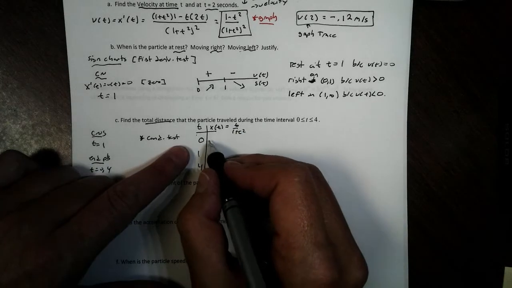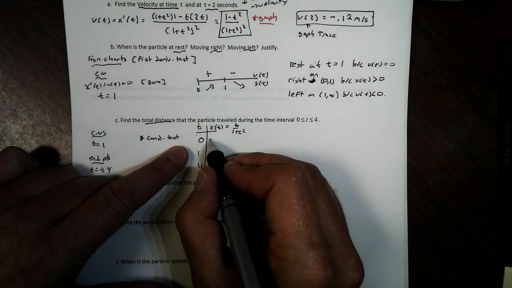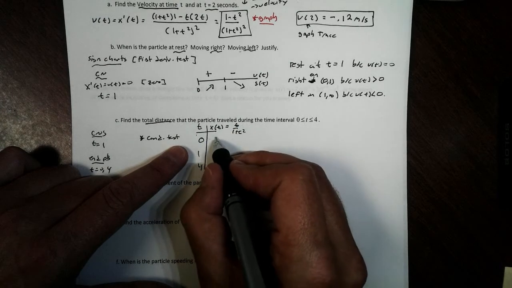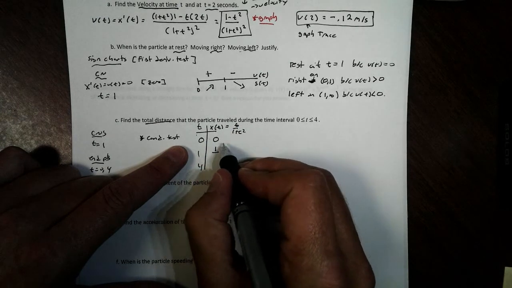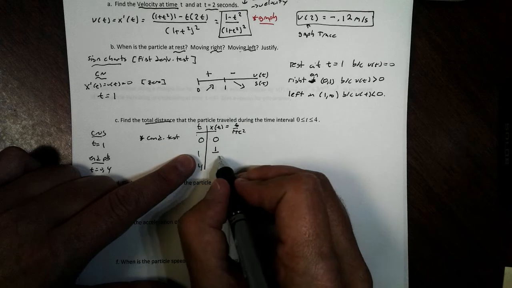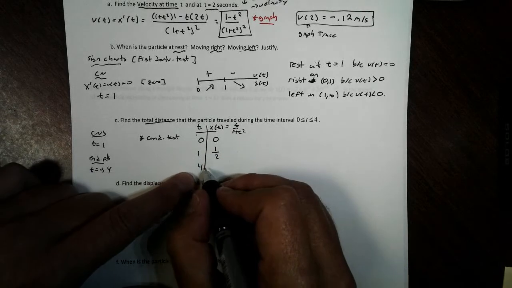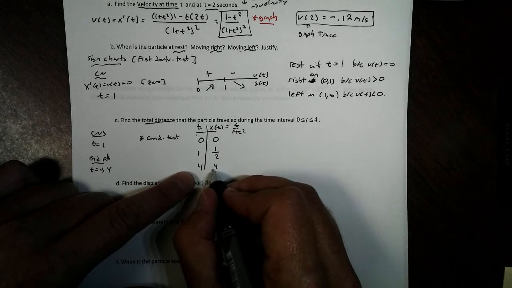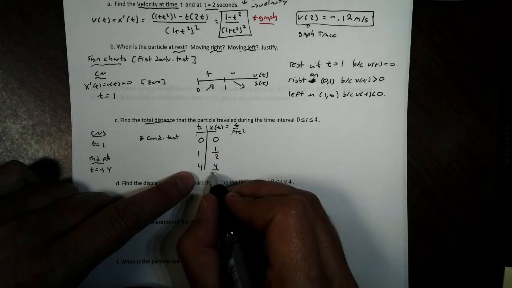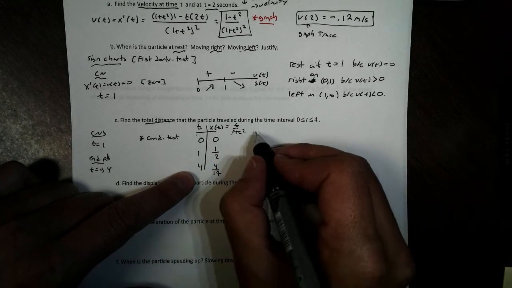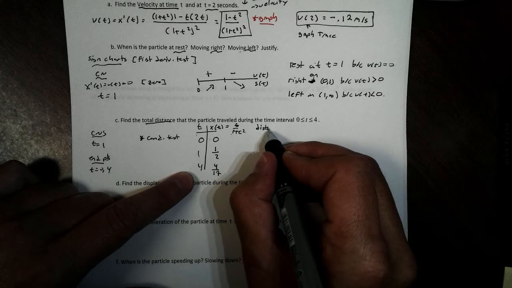So at 0, if I'm at 0, I just plug that in, I get 0. At 1, I could do this without a calculator. This is 1 over 2, so 1/2. And if I plug the 4 in, I'm going to get 4 over, what's that, 17 on the bottom? And then I want to find those distances.